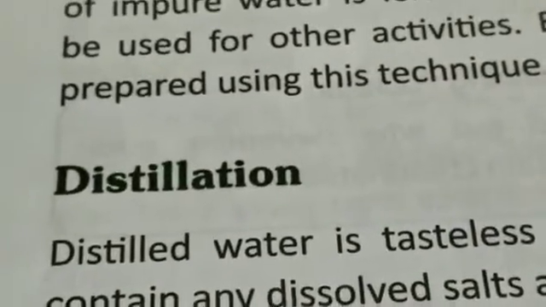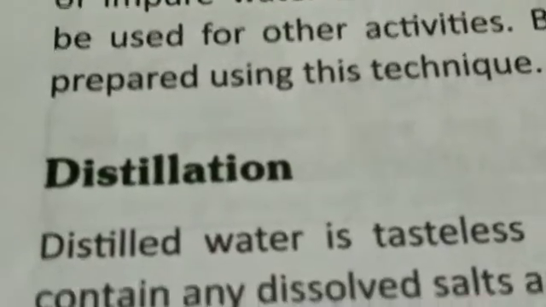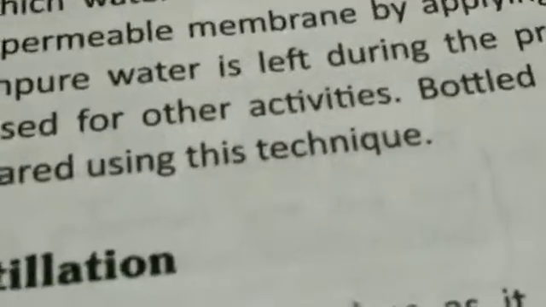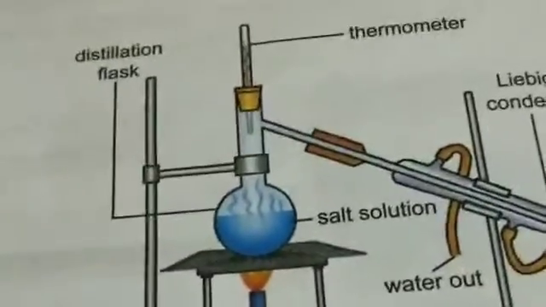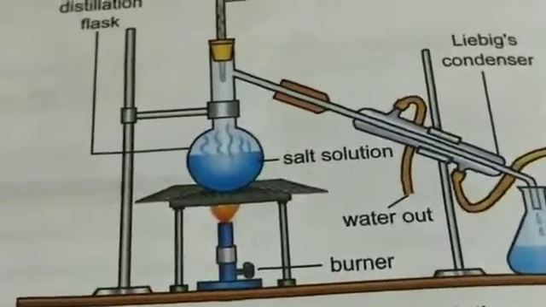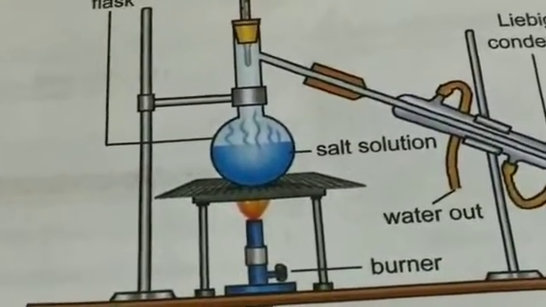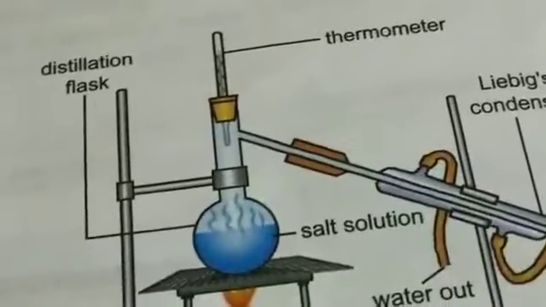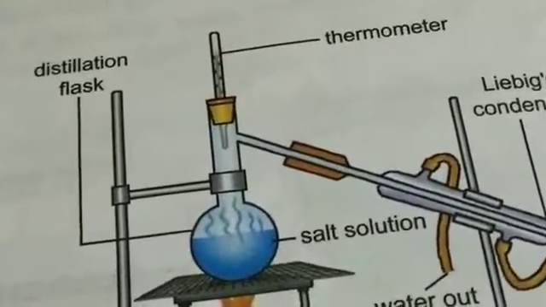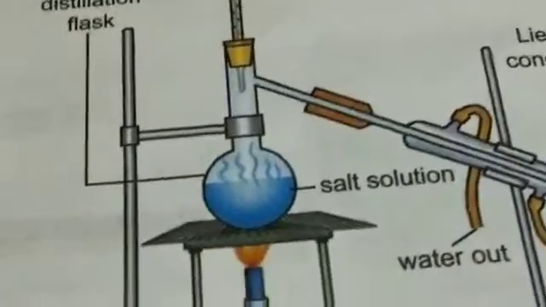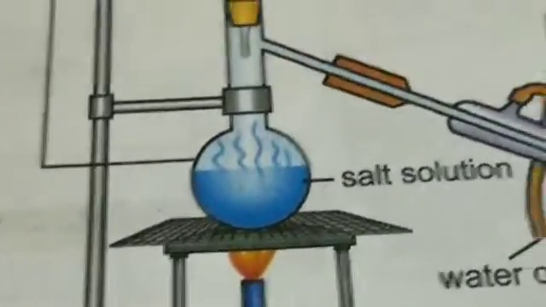Now let's see another method, distillation. Distilled water is used in lab activities. It's actually tasteless water. Why? Because if you see here, this shows the process of distillation. Here is a burner in which the water solution is boiled, and as a result only the water vapor rises and the residue remains in this flask.